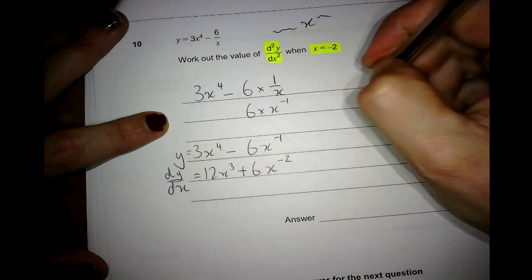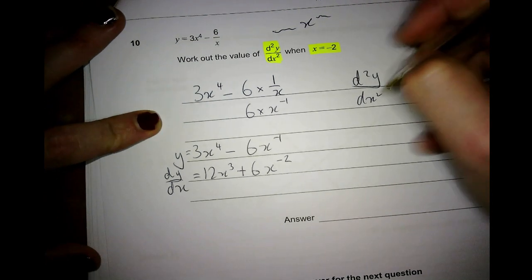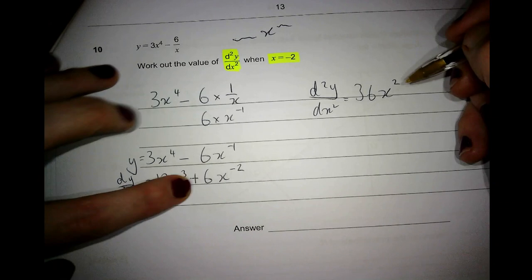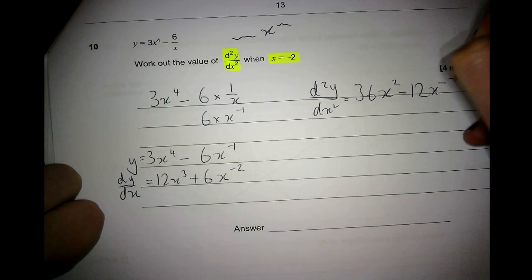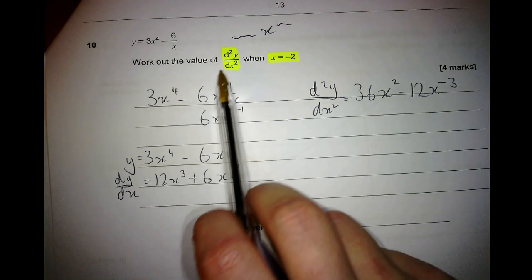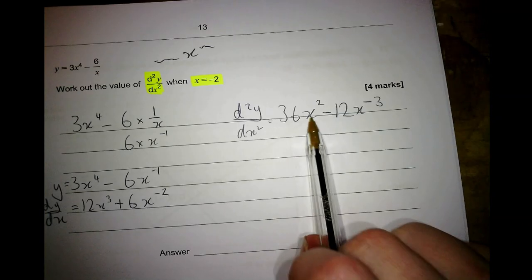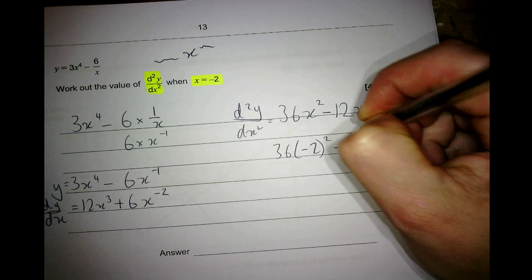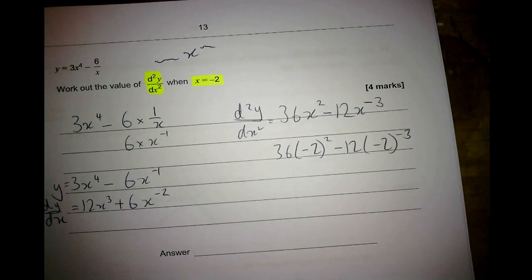Now I'm ready to differentiate again. d2y by dx squared is going to be 36x squared. Multiply by the old power, minus 12. Reduce the power by 1, x to the negative 3. I need to work out the value of that when x is negative 2, so now I'm going to sub in negative 2 for x. 36 lots of negative 2 squared minus 12 lots of negative 2 to the negative 3, and I can just type that into my calculator.